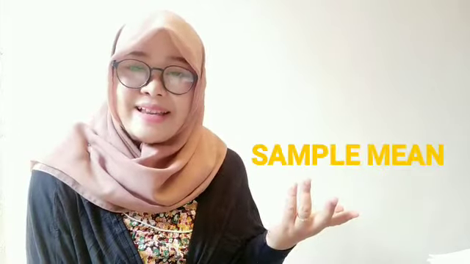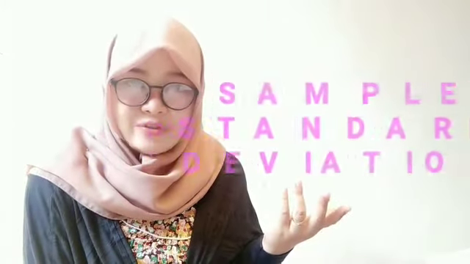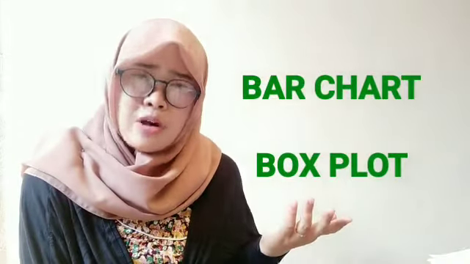Let's say you have some sample data about a potential new cancer drug. You could use descriptive statistics to describe your sample, including sample mean, sample standard deviation, making a bar chart or box plot, or describing the shape of the sample probability distribution.